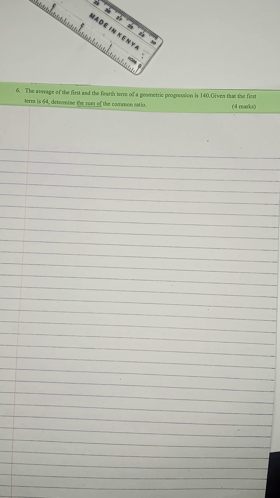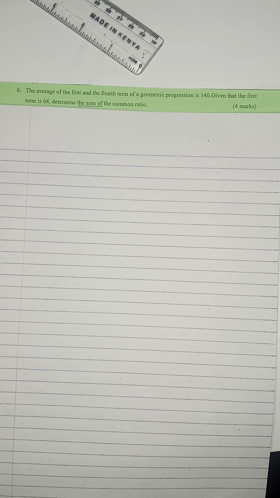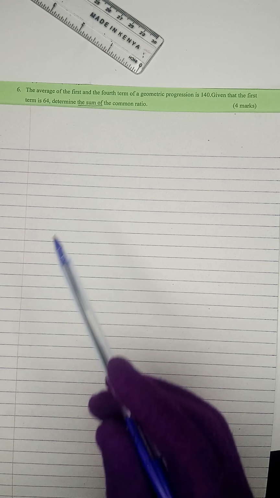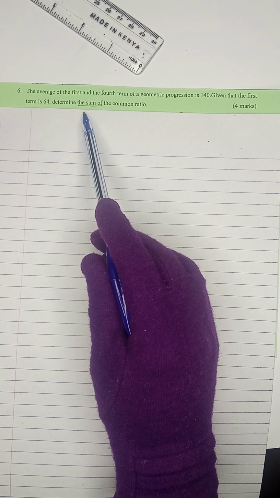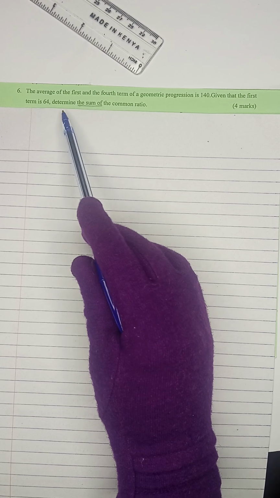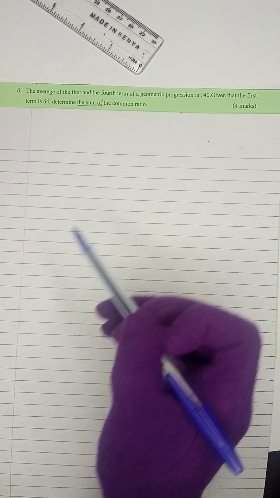Number 6. The average of the first and the fourth term of a geometric progression is 140. Given that the first term is 64, determine the sum of the common ratio. This question wasn't clear here. This term I've underlined, the sum of the common ratio, is not supposed to be here. So we are supposed to determine the common ratio.